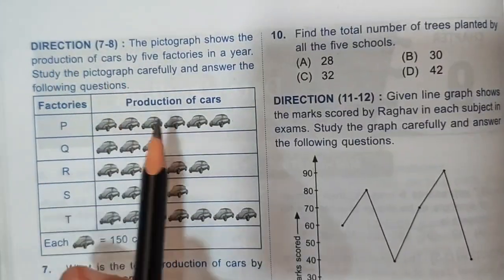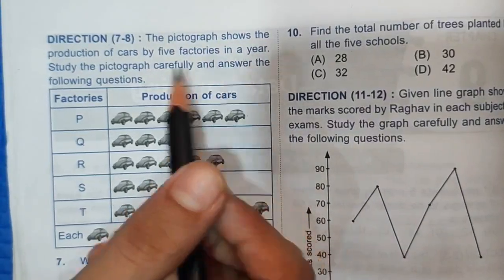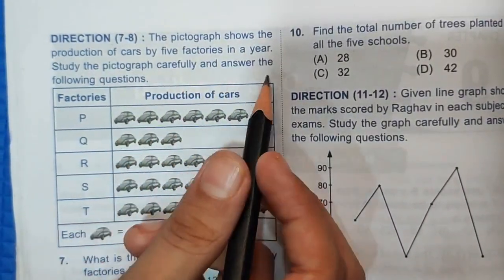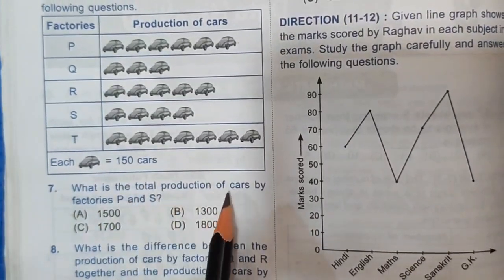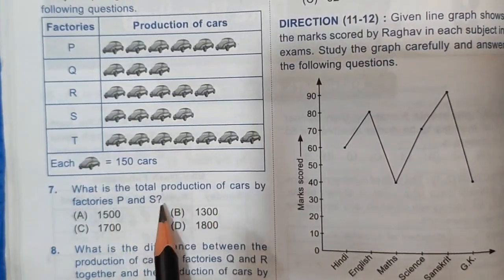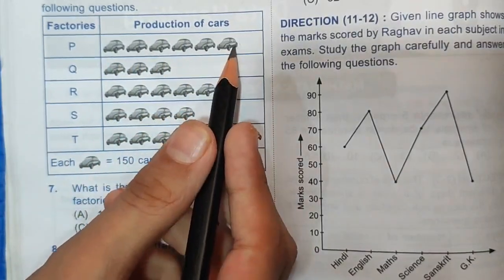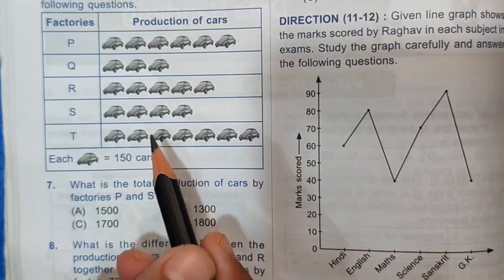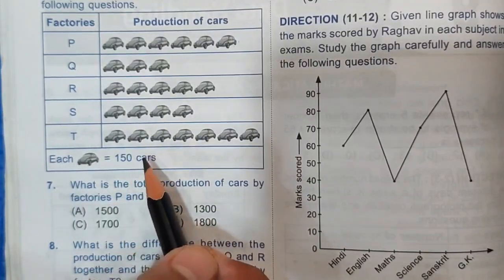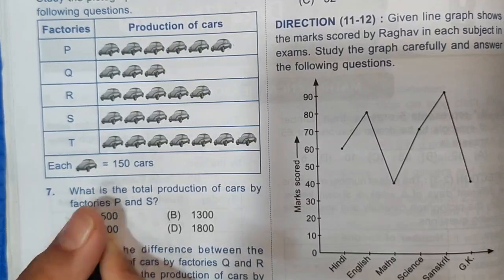Direction question number 7 to 8. The pictograph shows the production of cars by 5 factories in a year. Study the pictograph carefully and answer the following questions. So seventh question. What is the total production of cars by factories P and S? So in P 1 2 3 4 5 6, and in S 1 2 3 4. So 6 plus 4 is 10, and 150 multiplied by 10 will be 1500. So the correct answer here will be option number A.